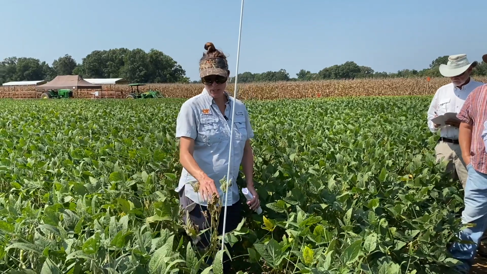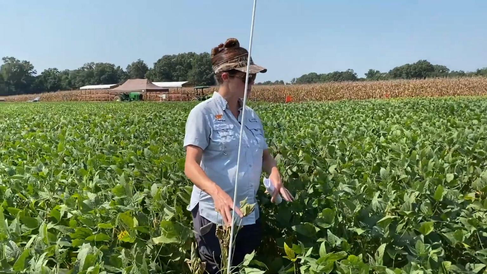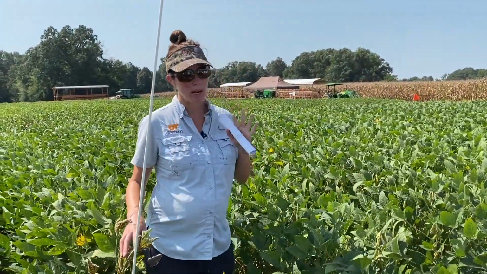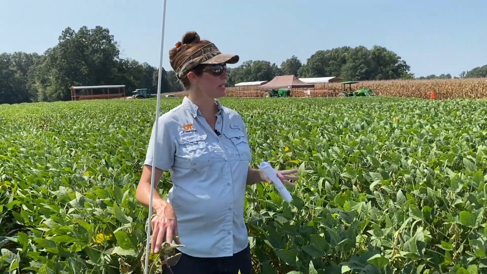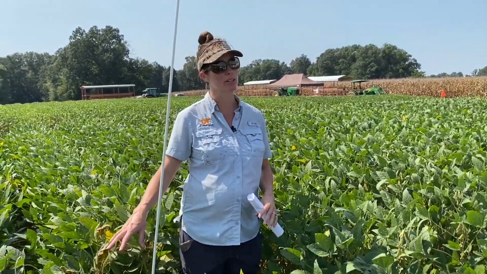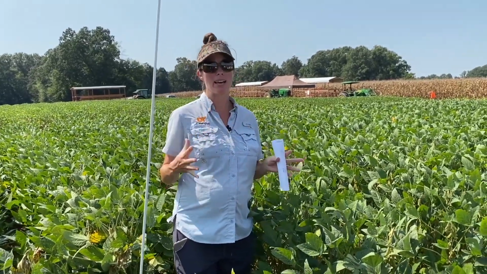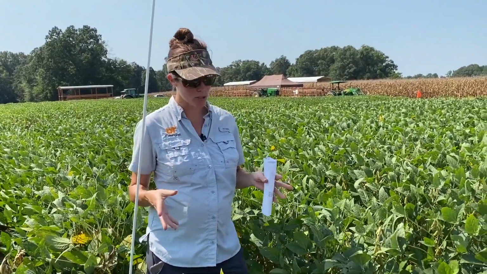With this one variety, in this one plot, I would note that there's stem canker in this variety. But I wouldn't report it as being susceptible to stem canker unless I find it in at least 2 of the 4 plots at that location. And I want to show you why, though.